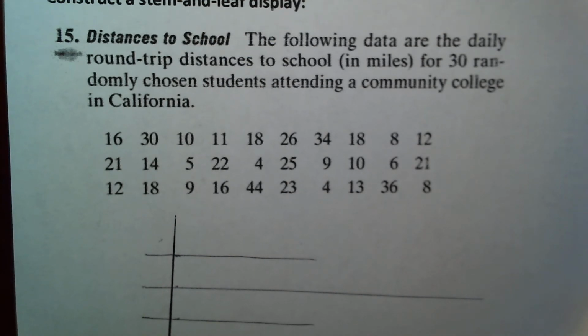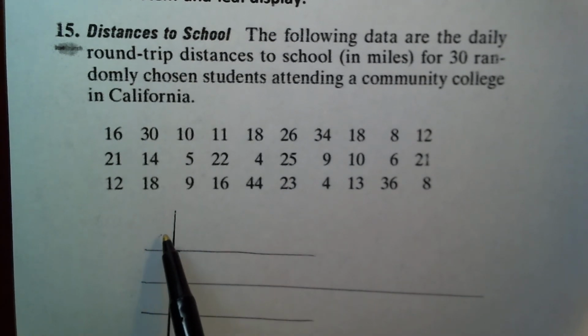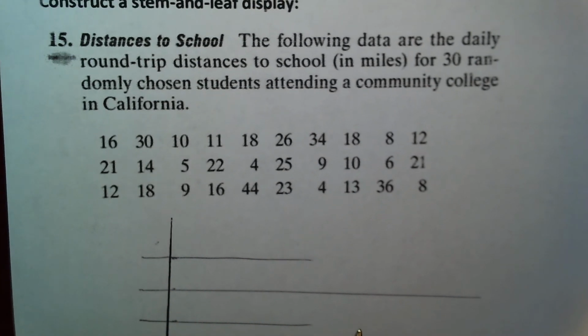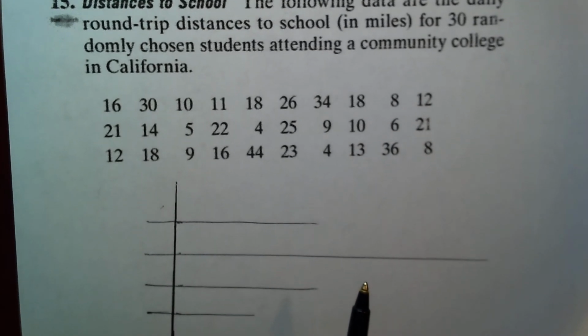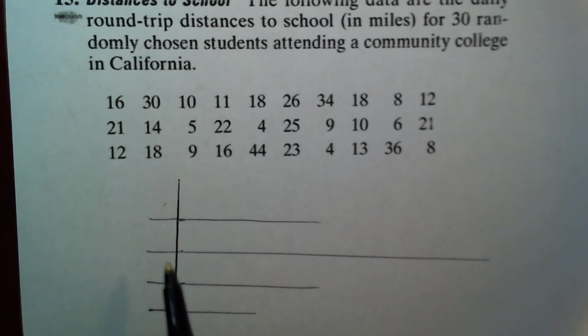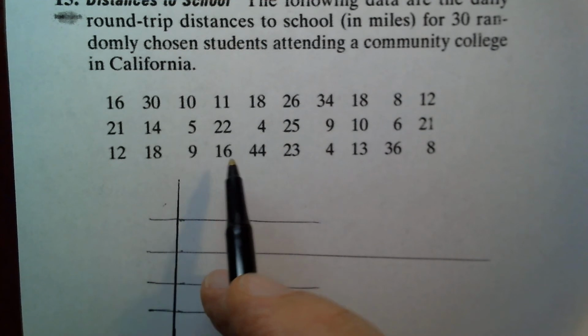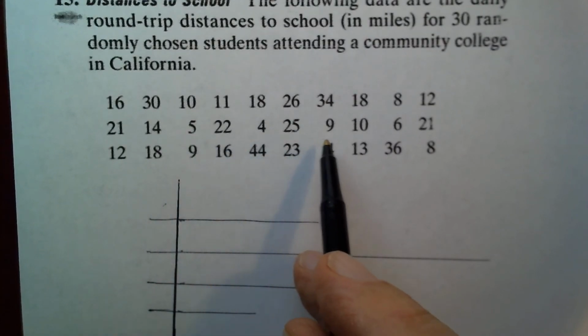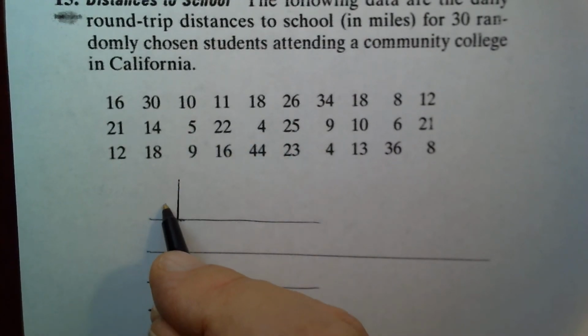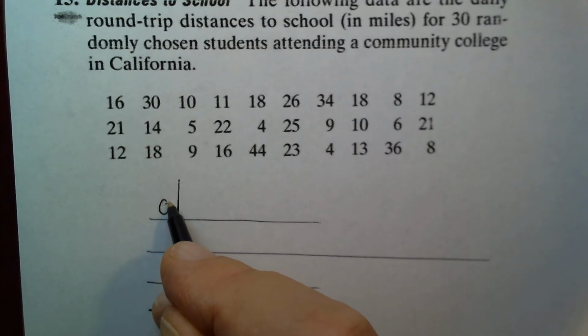In the stem and leaf display, on the left side of the vertical line are the stems, and to the right are the leaves. The stems, in this case, are the tens. There are numbers like 5 and 4 and 9 and so on, so there are no tens. So for the tens, there's 0.